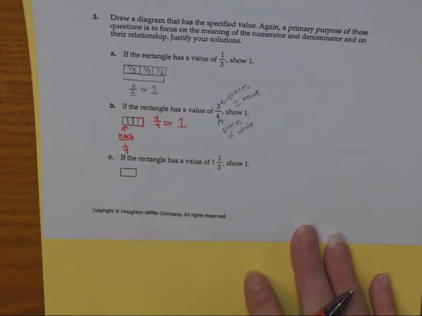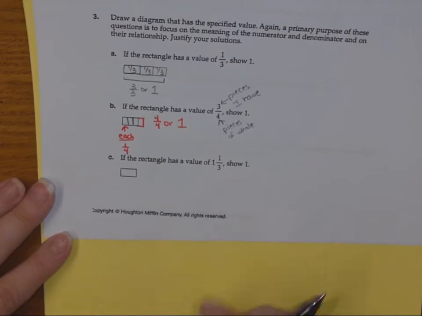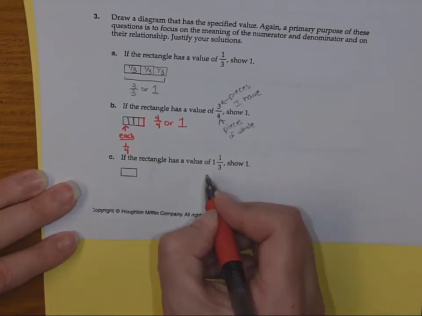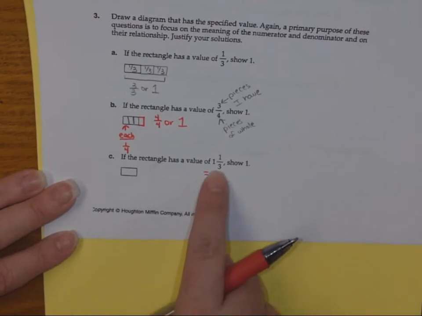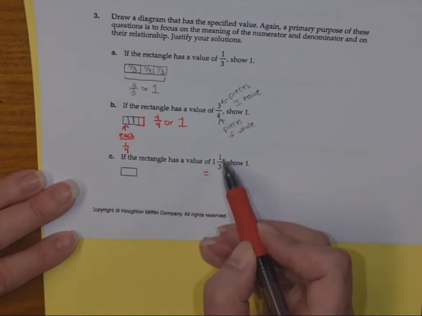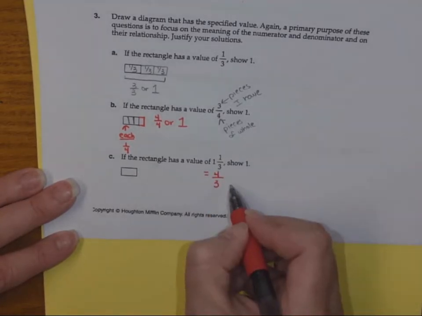So what about in part C? If the rectangle has a value of 1 1/3, show 1. Okay, first thing is this is higher than 1, right? So we know that 1 is going to be smaller than what we started with. So first we probably need to change this into an improper fraction. So bottom times the whole number plus this number, right? 1 1/3, another way to say that is 4/3.